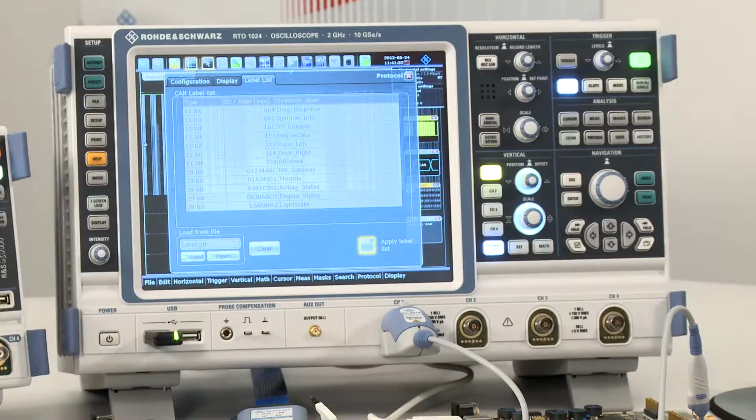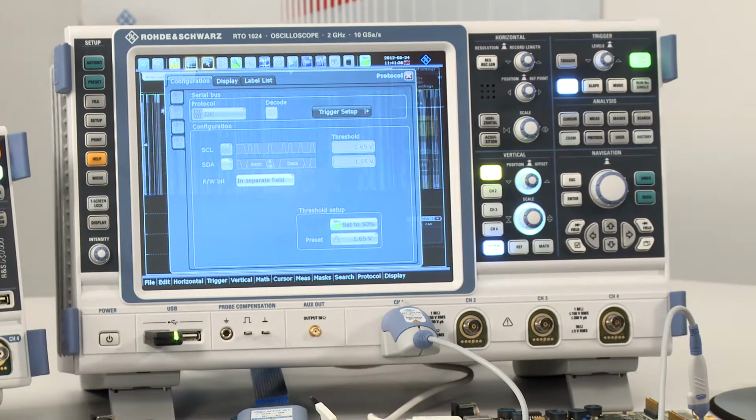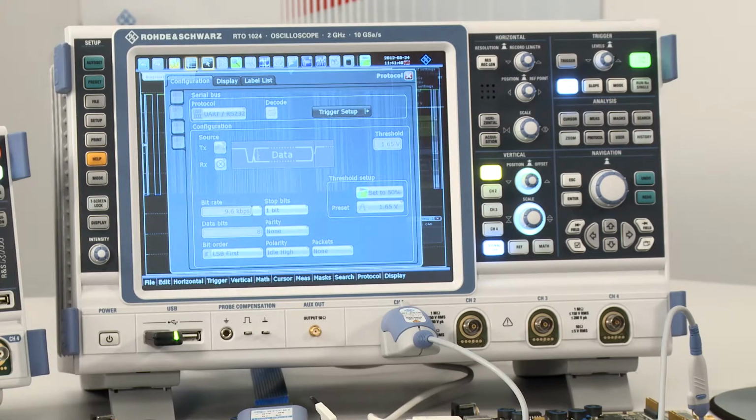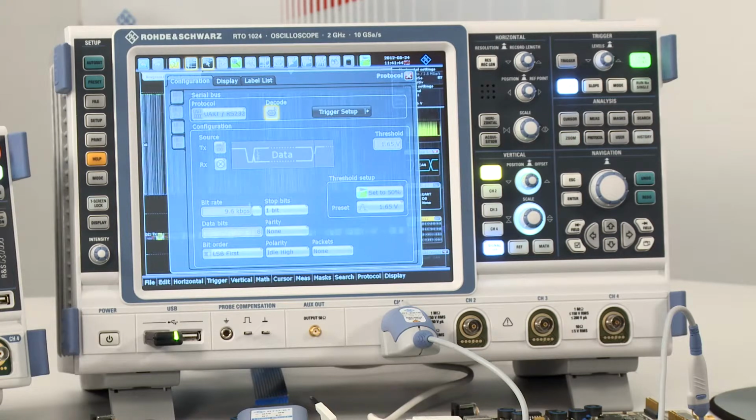And again, in the same way, I can go to the protocol menu, go into the configuration, and this time I'm going to configure bus number 2. I'm going to select RS-232. The source now is D0. I want to decode that. Again, I need to select the bit rate, in this case 14.4, and as before, set the threshold.